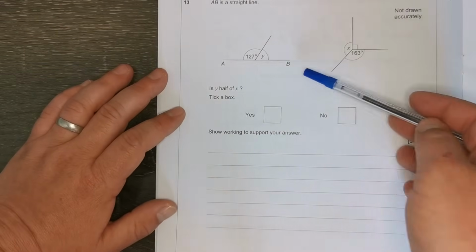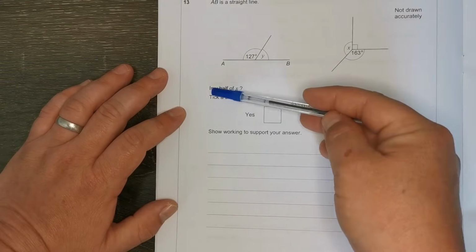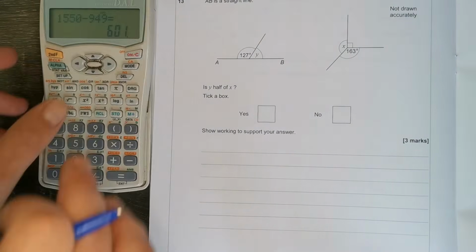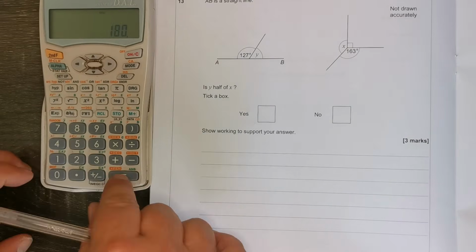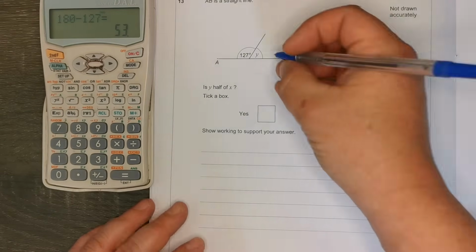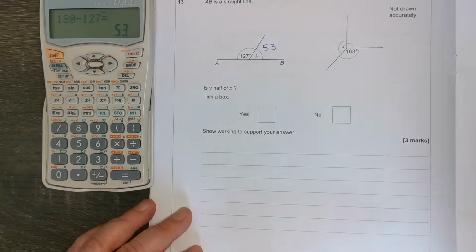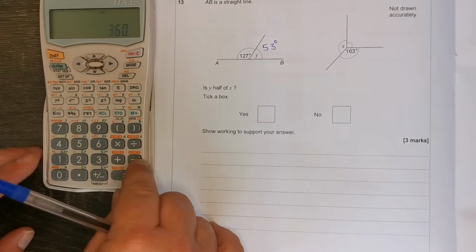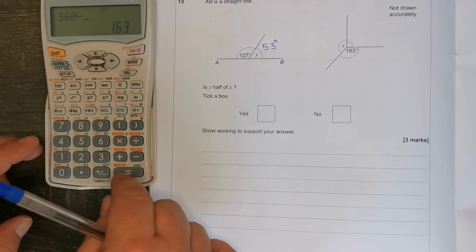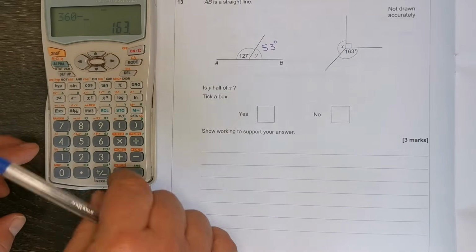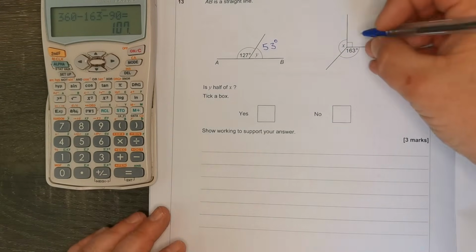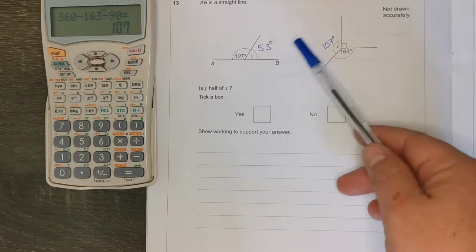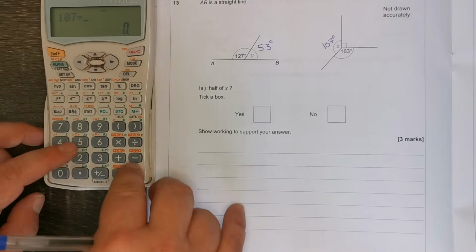Right, AB is a straight line. Is y half of x? Tick a box. Right, so first let's just figure these things out. That's a straight line, so 180 take away 127 tells me that that's 53 degrees. This is 360, so 360 take away the 163 I'm being told about, take away our 90 degrees for the right angle, leaves that as 107 degrees. Is y half of x? So let's do 107 divided by 2.